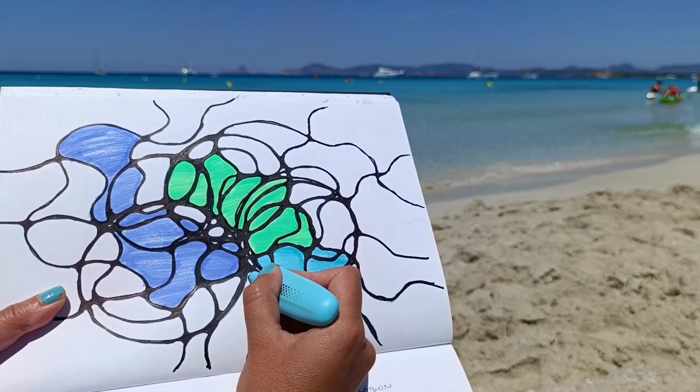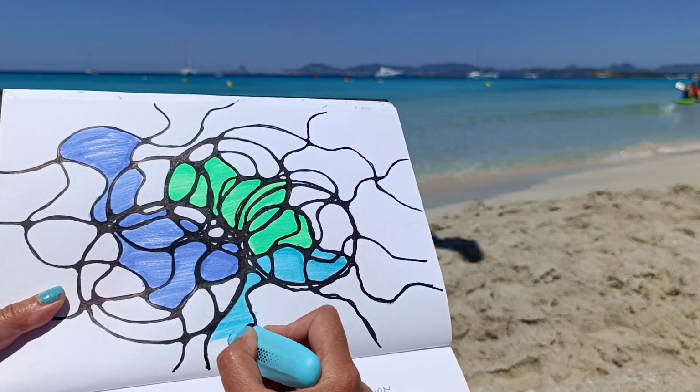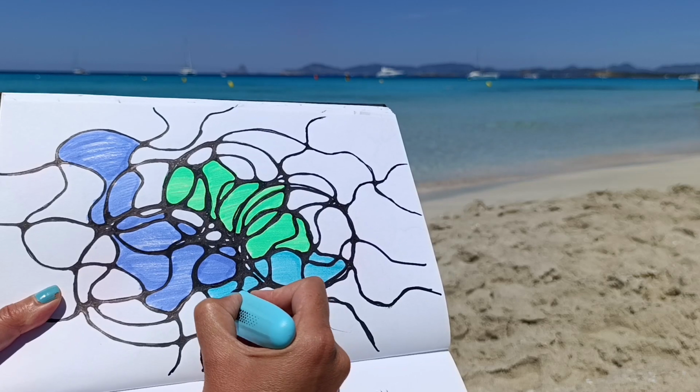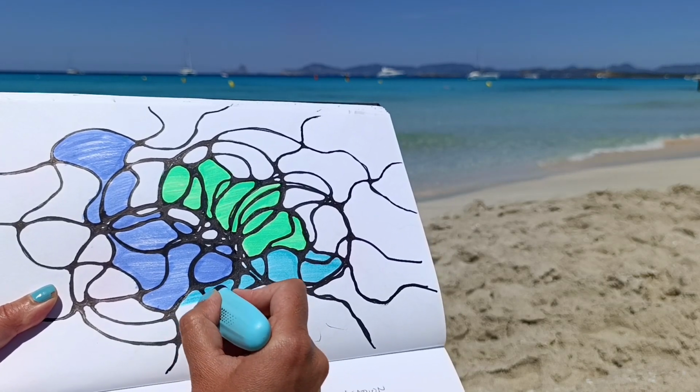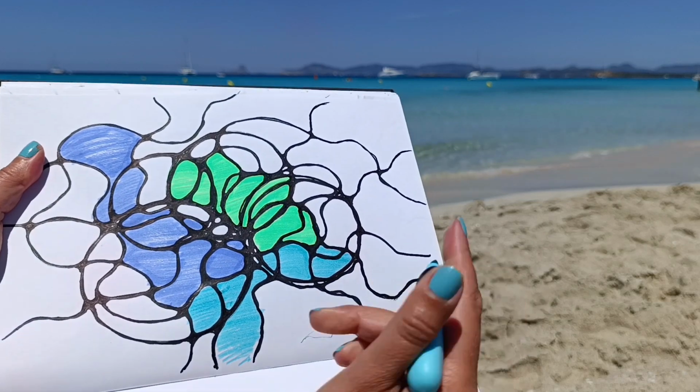Vibe. My favorite color is turquoise, and I absolutely love turquoise water. It's such a blessing to be here in Formentera. Okay.